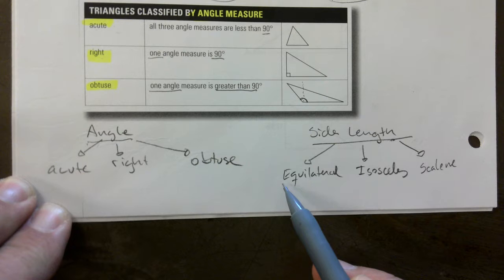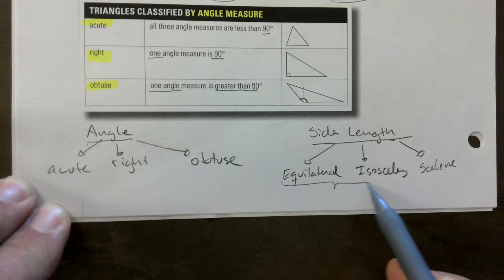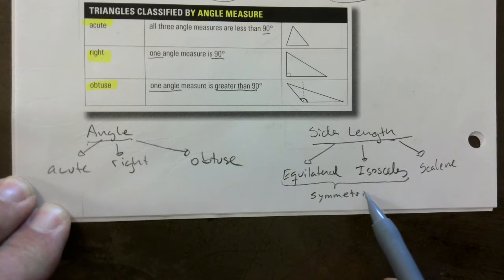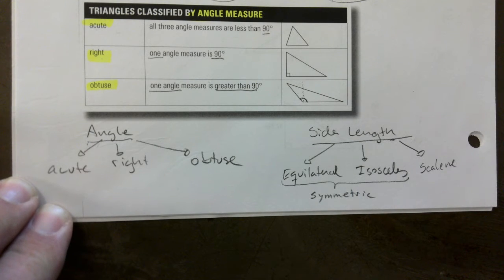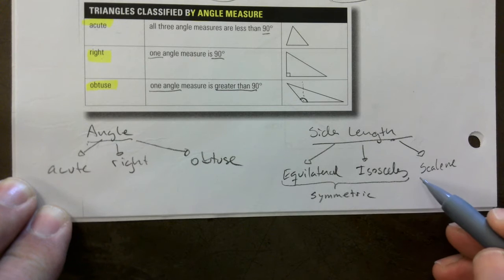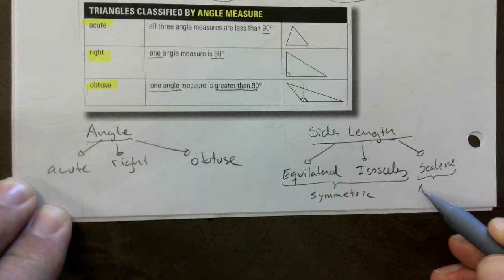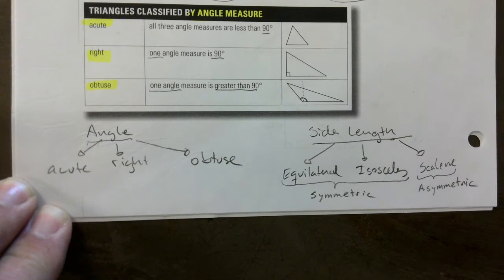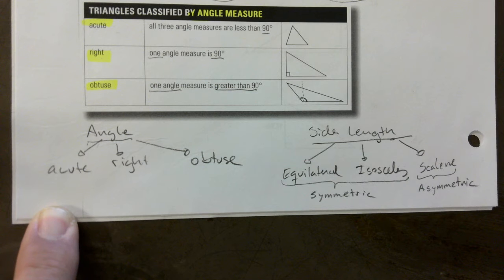Maybe what I will also say is that these two folks here are symmetric. Symmetric means that symmetrical or symmetric is when you cut it in half, you get two exact same halves. The base is actually split in half. But a scalene, you cannot make that assumption. How about we do this? This one is asymmetric. That's all. This is all really review from Thursday, but it's just quickly running through it again.